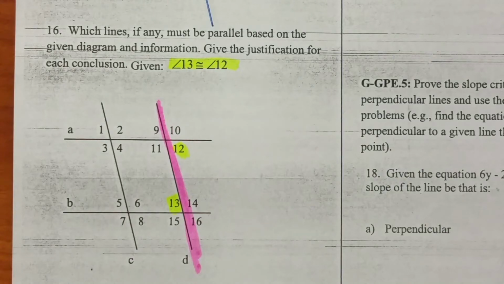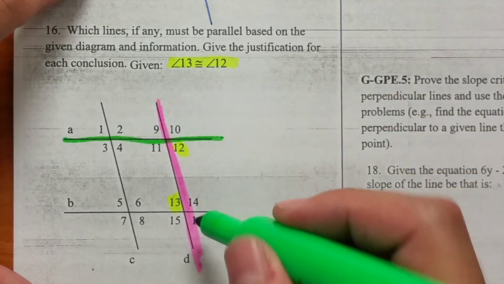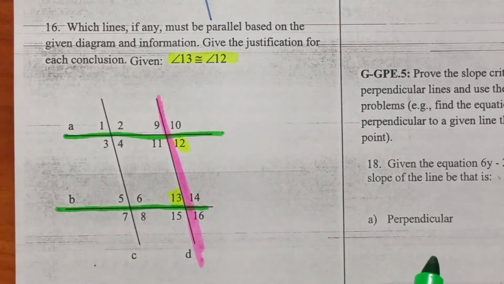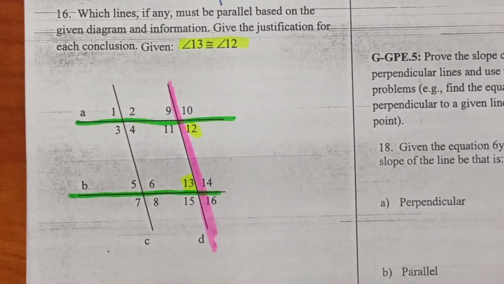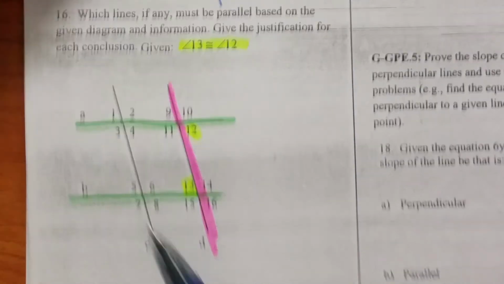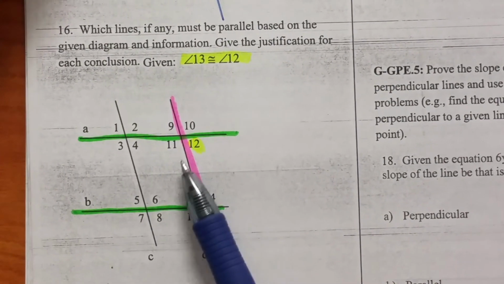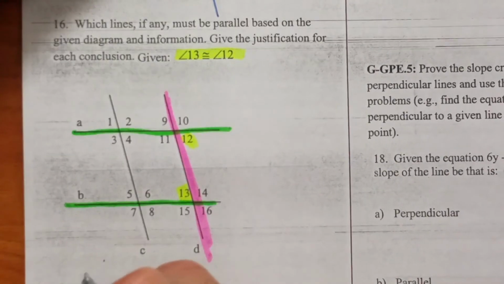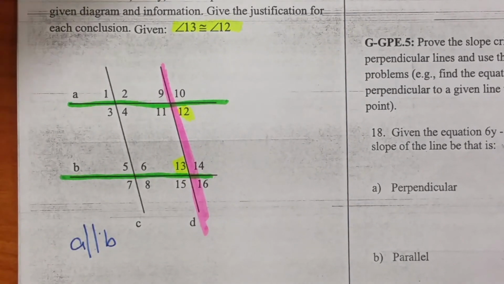And then this one is going to be on A, and this one's going to be on B. So all this right here is not necessary information, also referred to as useless information. This line had nothing to do with those 2 angles, so that's the reason it is off of there. That means A is parallel to B. There's the symbol.